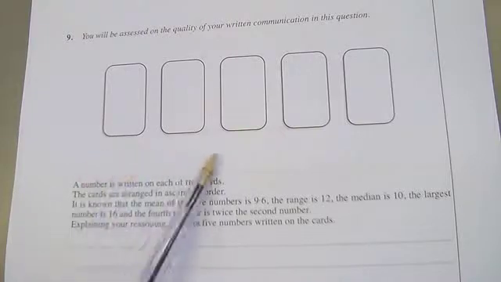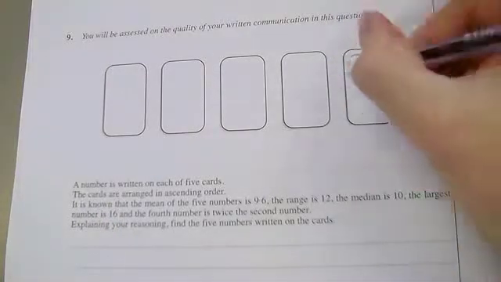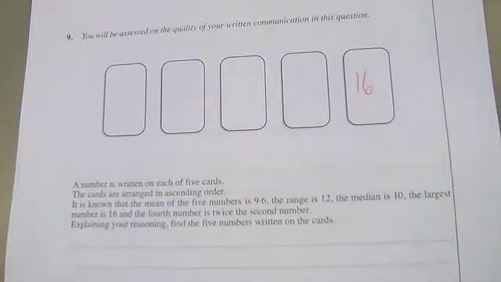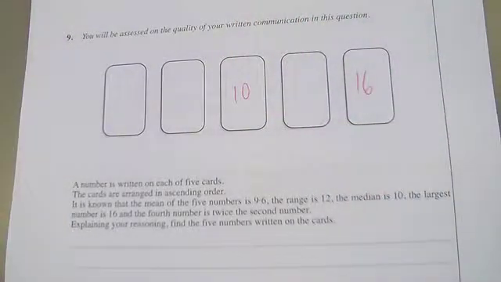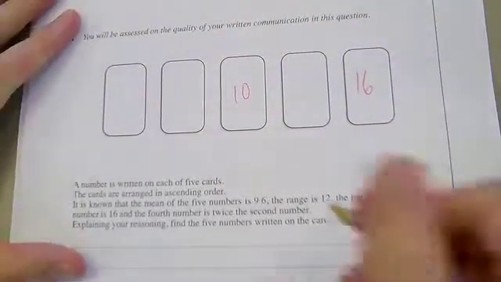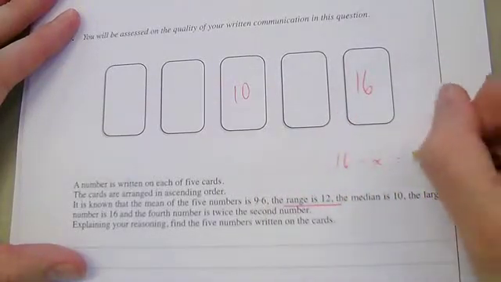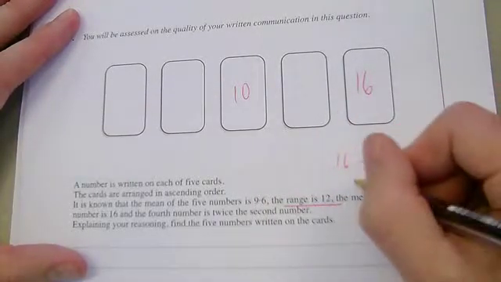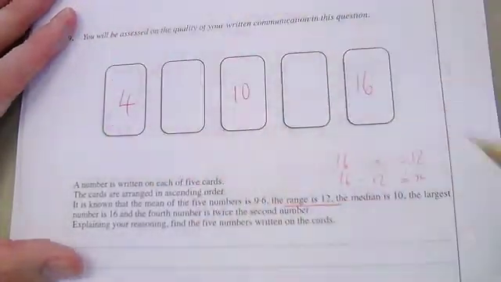so these cards are written in ascending order, so smallest to biggest. I'm told what the largest number is by here. It says the largest number is 16, so I can go and write that in straight away. The median is 10, so that means I can write 10 in the middle. The range is 12, so 16 take away something is 12, so that means 16 take away 12 was x, so x must have been 4.